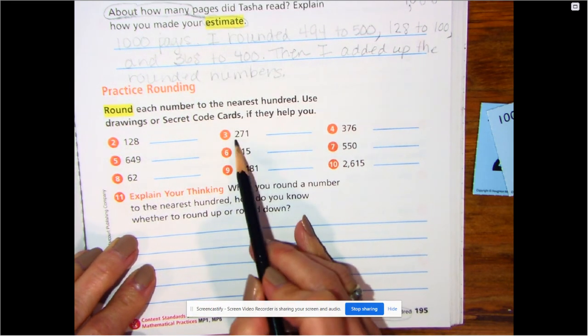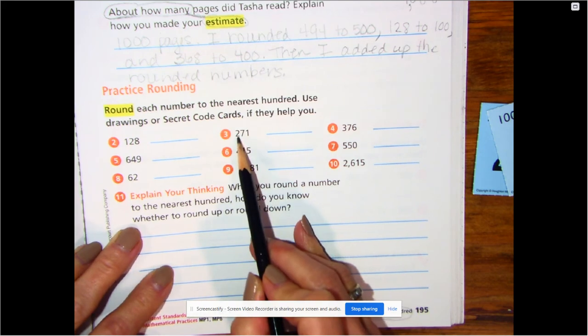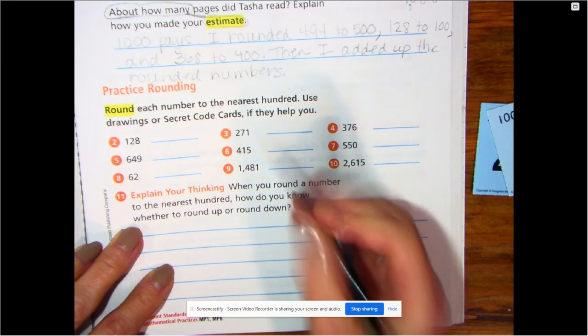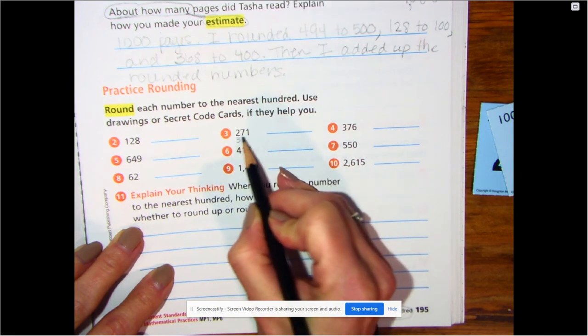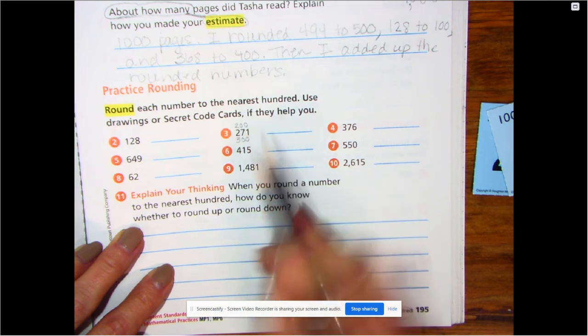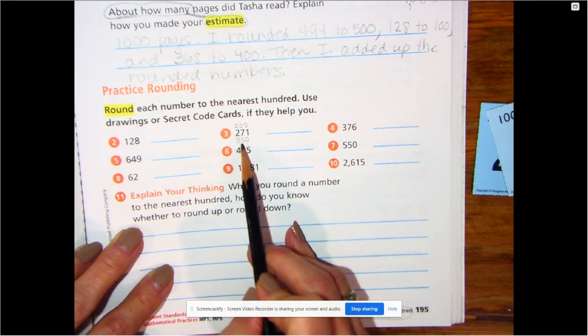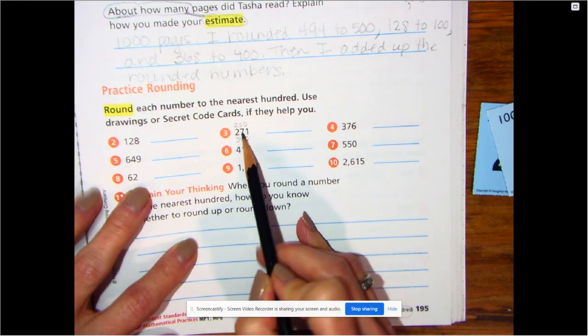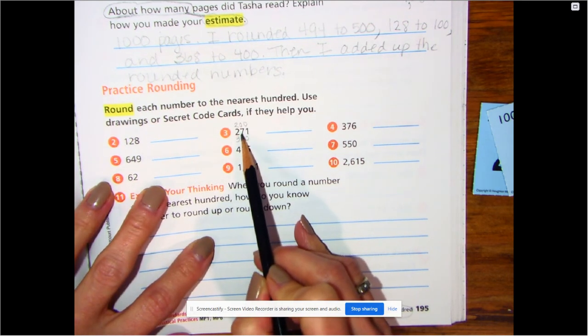Let's look at 271. I have 200s, so my next hop would be to 300. So let's write 300 down here. I already know it's between 200 and 300. Okay, remember that little trick I taught you? Look at your tens place. 5 or more means you're going to round up.